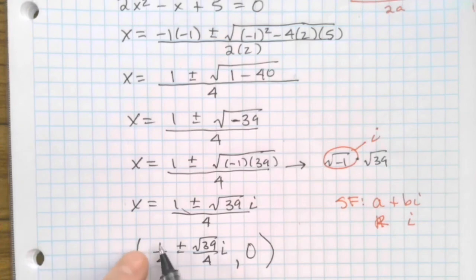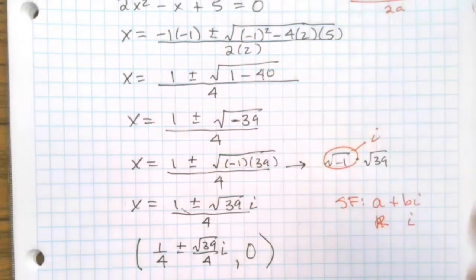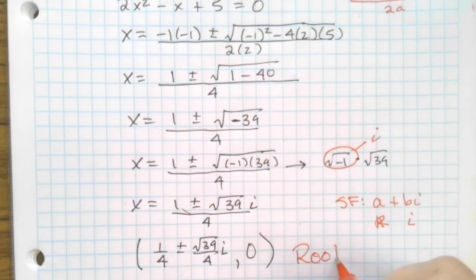If this fraction here reduces, you need to reduce it. Most of the time it won't, but if it does, you need to simplify. 39 is 13 times 3, so that doesn't need to be simplified any further. And there you have your roots.